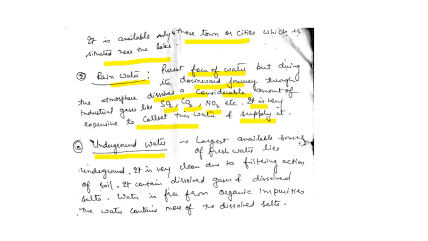And which kind of water is underground water? It is the largest available source of fresh water, which is deposited inside the earth underground. It is very clean due to the filtering action of the soil. We can easily drink this water directly. It contains dissolved gases and dissolved salts. What kind of impurities are present in it? The dissolved gases and the dissolved salts. The water is free from organic impurity. That's why we can easily drink it. The water contains more dissolved salts.